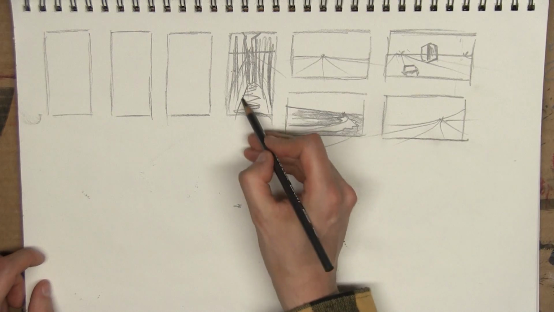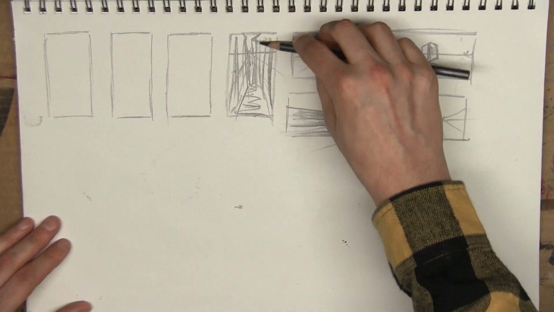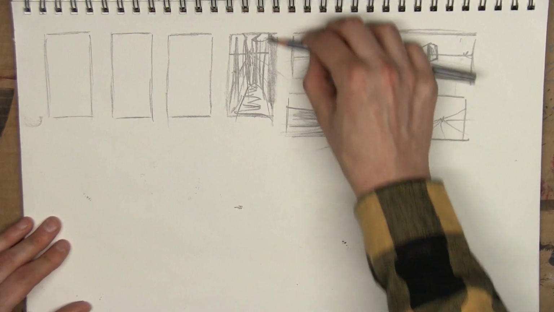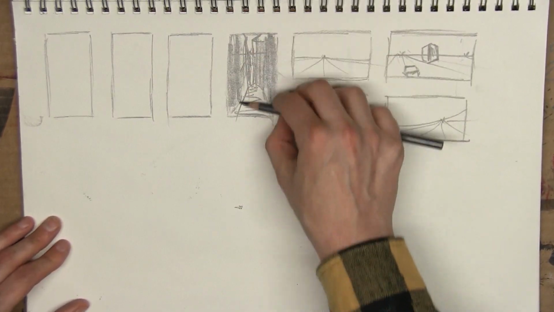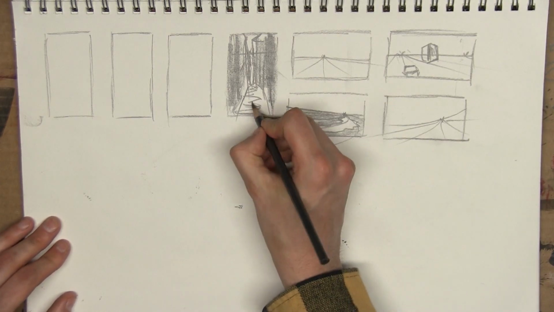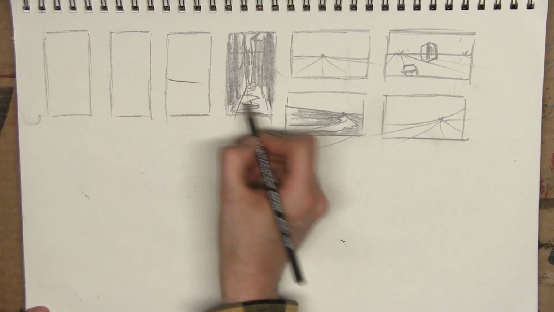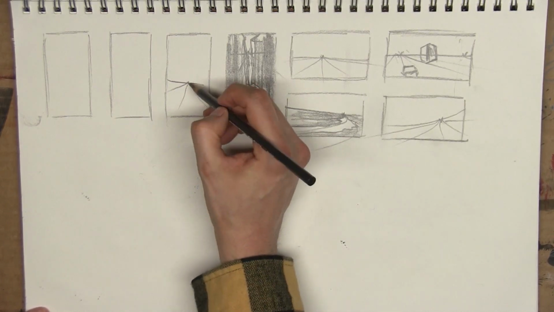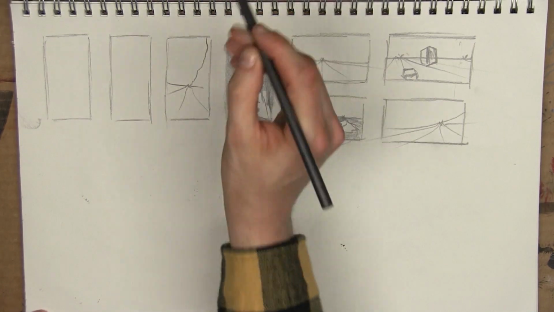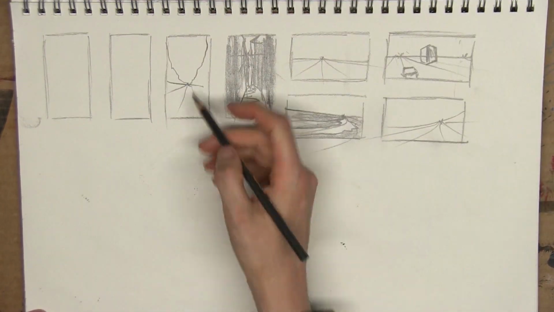And now we've got a one-point perspective piece with the idea of giant blocky cliff faces with a figure. So there's a lot more you can do with just perspective lines than what might show up as a regular cityscape or something like that.